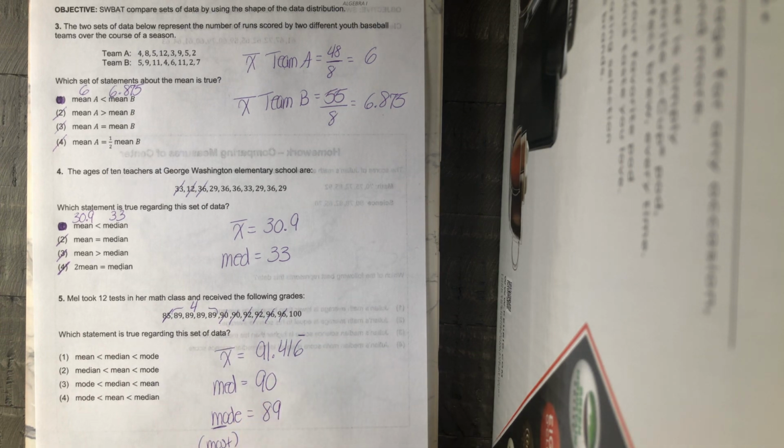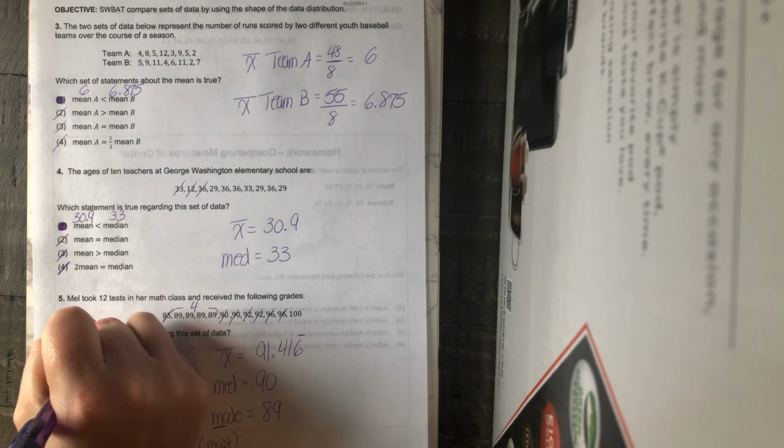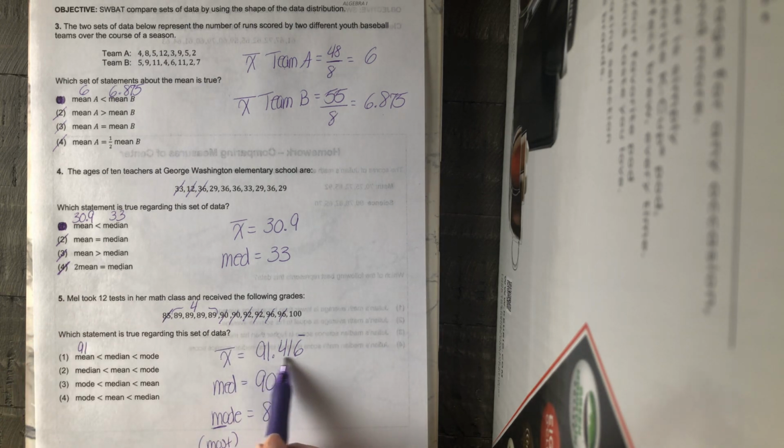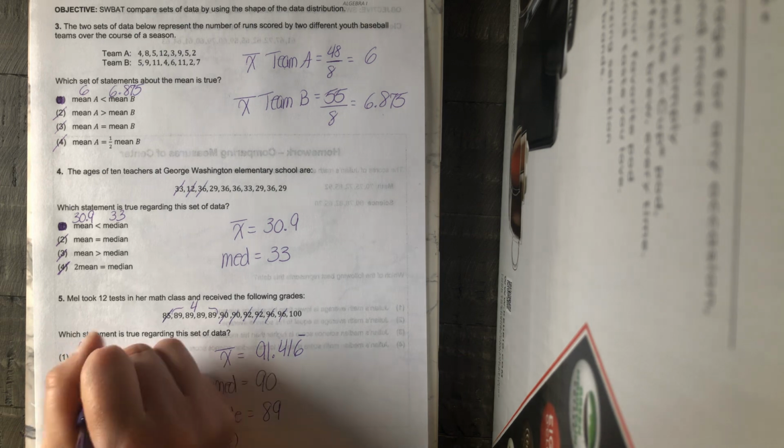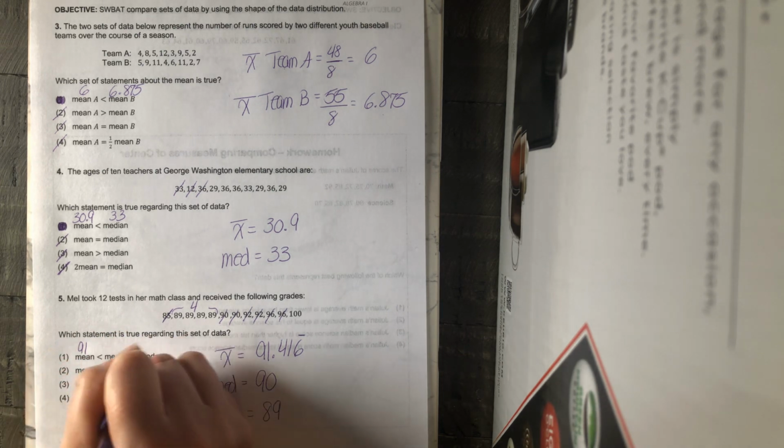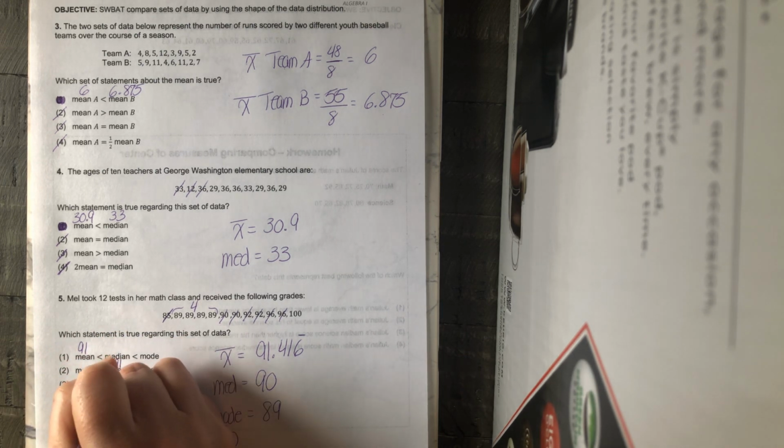All right, now that I got all those values, I'm going to fill them in. So I know that the mean is 91. You would usually include the decimal, but every number is different, so I'm just going to write 91 for now. So the mean is 91 in each choice.